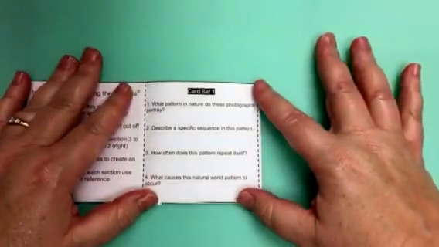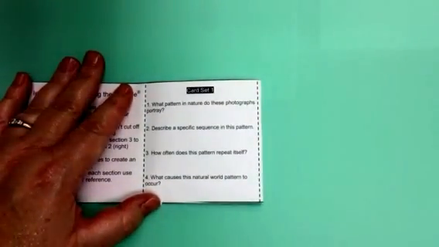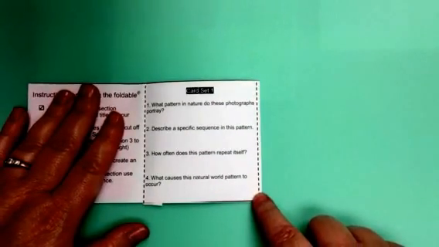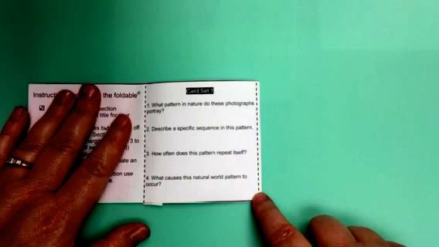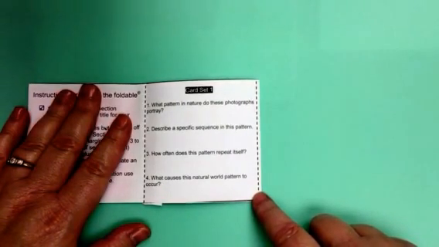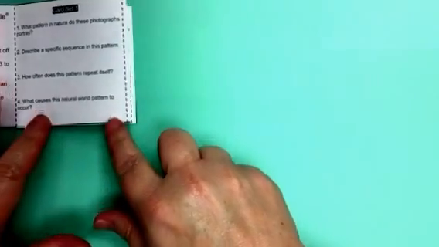So I want to focus right here on these questions. We're going to be asking students these questions about what pattern in nature do certain photographs portray, describing the sequence in the pattern, how often the pattern repeats itself, and what causes that. So that's straight from the standard that we're talking about when we look at patterns in nature. So these would be the 4 questions you would be keeping in mind when we're going to look at some different images. So I'll put this off to the side so we can keep our questions in mind.